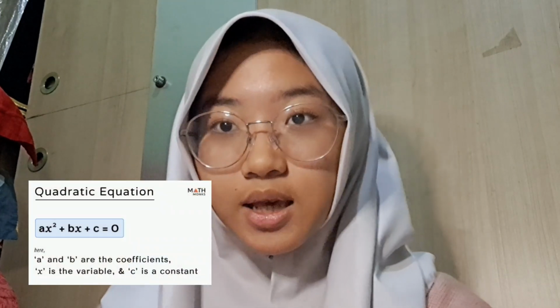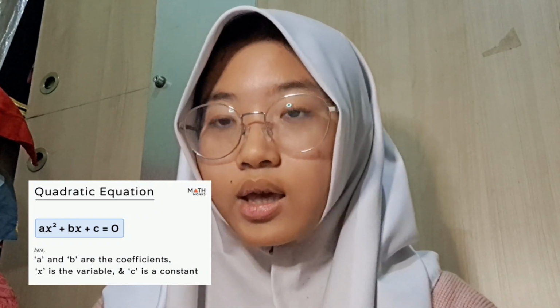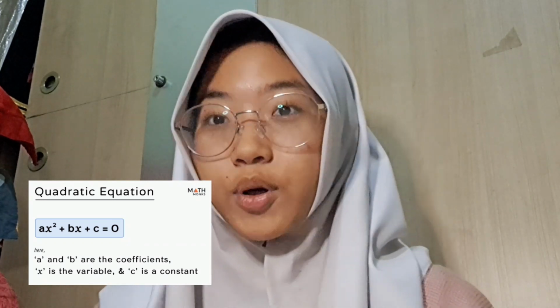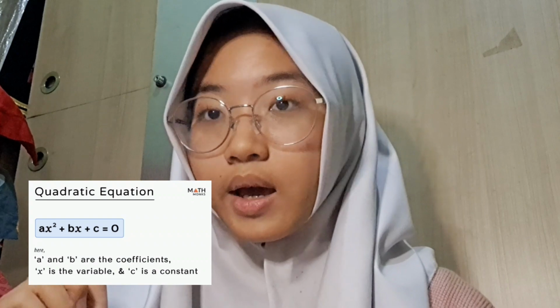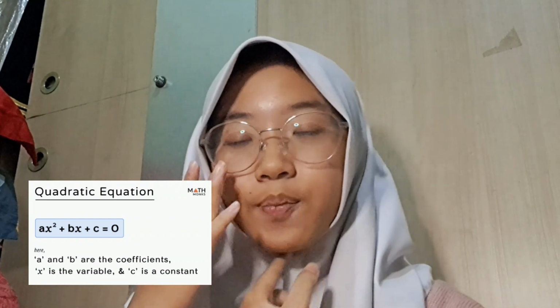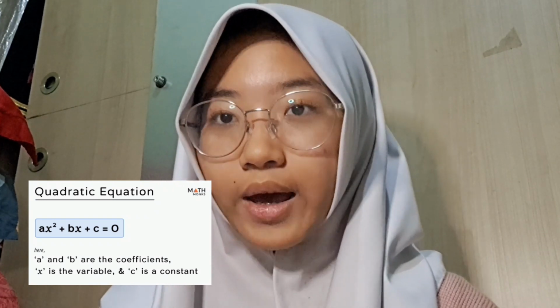So quadratic equation has a general form, namely ax squared plus bx plus c, where the value of a, b, and c is a real number and the value of a is not zero. So I already told about the general form, ax squared plus bx plus c, where a is the coefficient of x squared, b is the coefficient of x, and c is a constant.